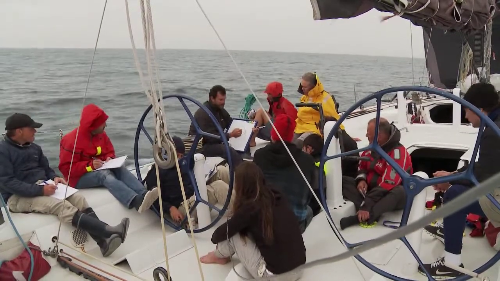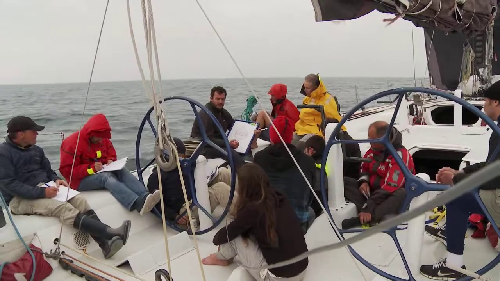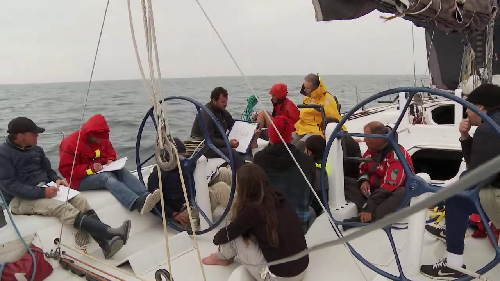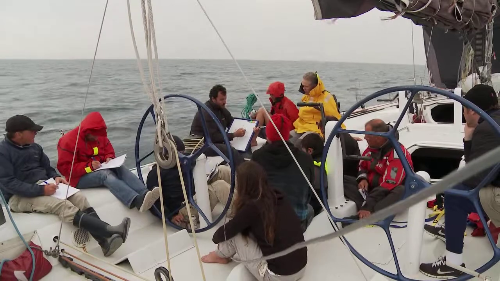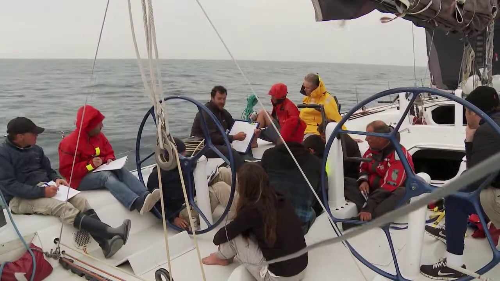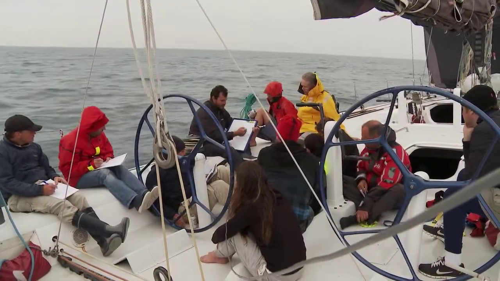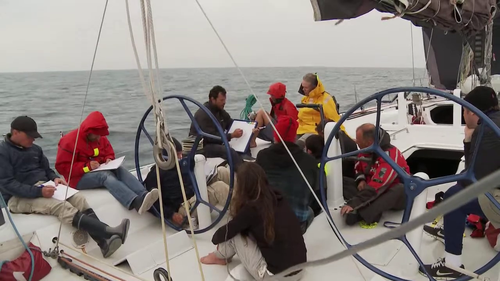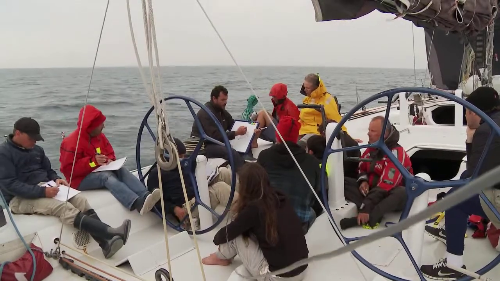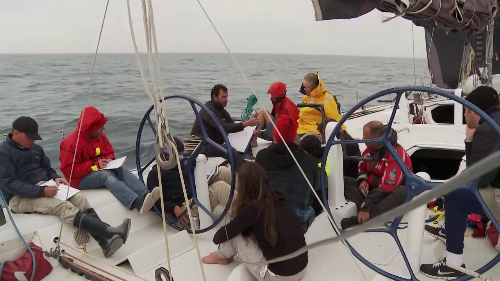But then it meets another force that will deviate it northbound or southbound, whether we are in the northern or southern hemisphere, and it's called the Coriolis force.